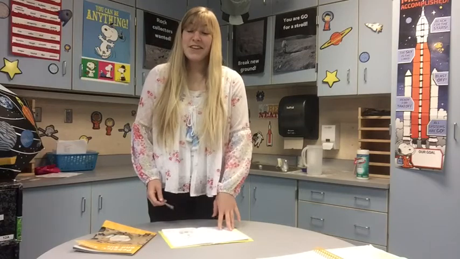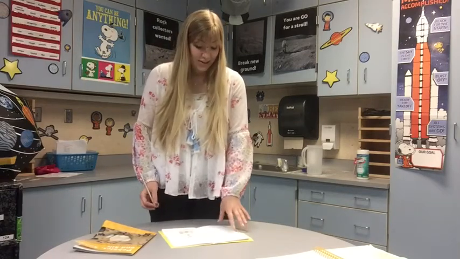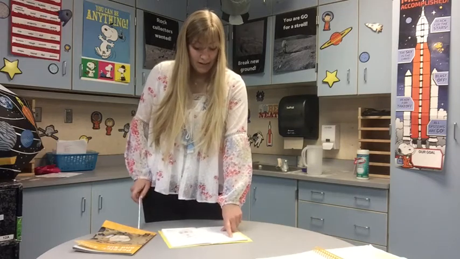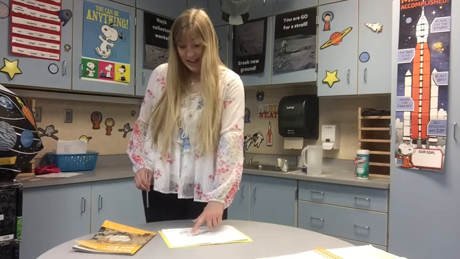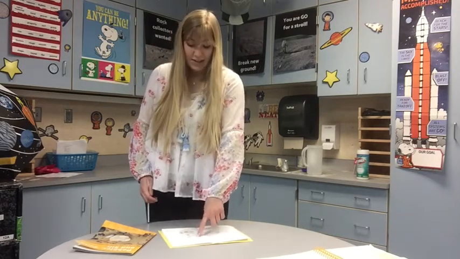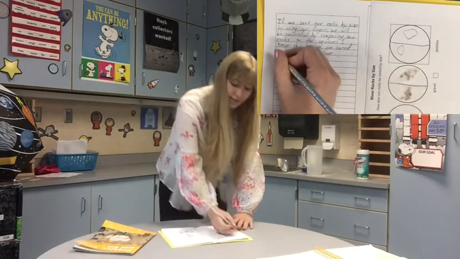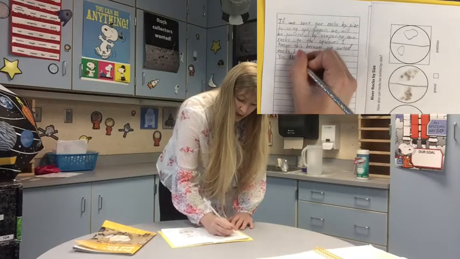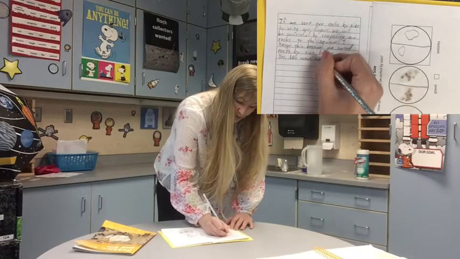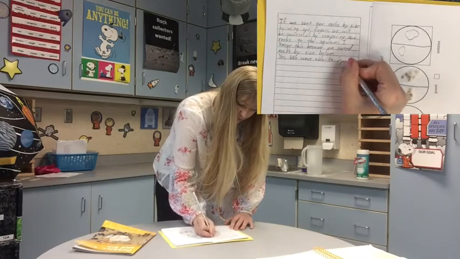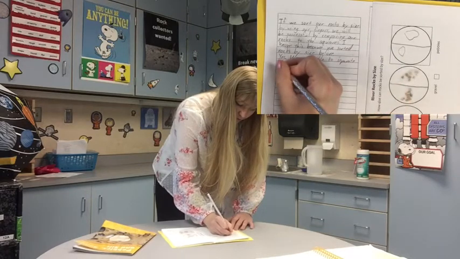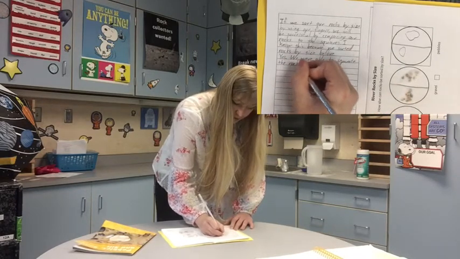All right, now let's go back to our hypothesis and see if we can answer it. If we sort our rocks by size, by using our fingers, we will be successful by comparing our rocks to the squares. Is that what we did? Yes. Did it work? It sure did. I can see because I have it taped into my notebook that I have different sizes, so it was successful. Yes. We were able to separate the rocks by size.